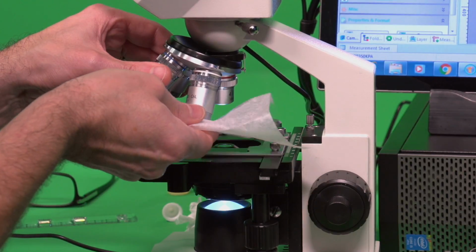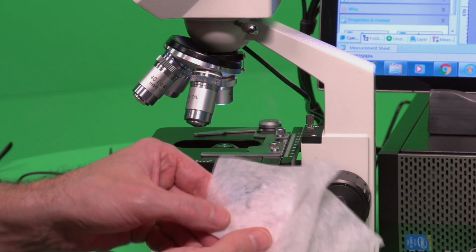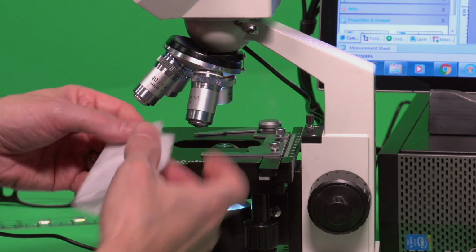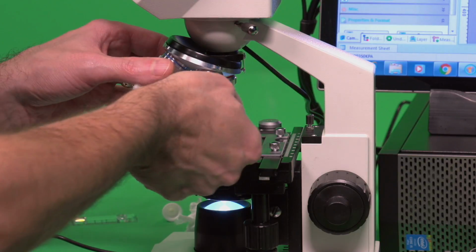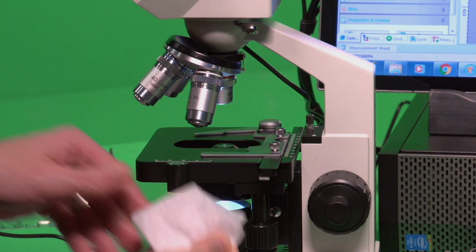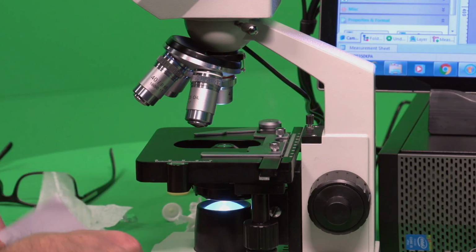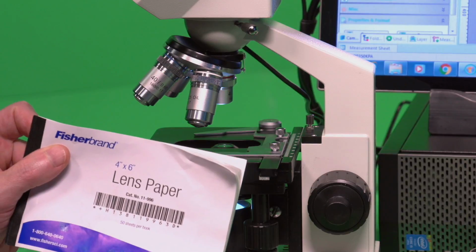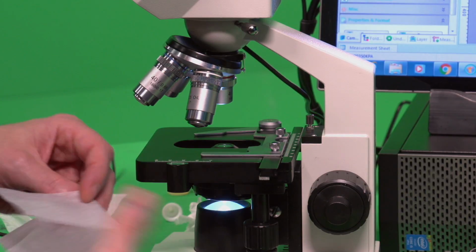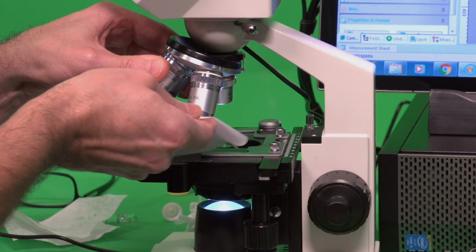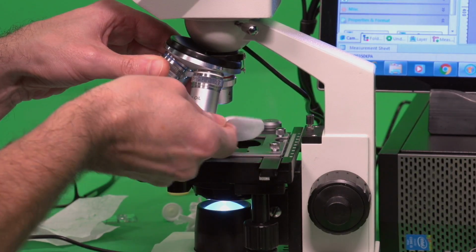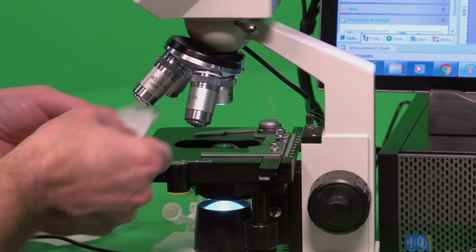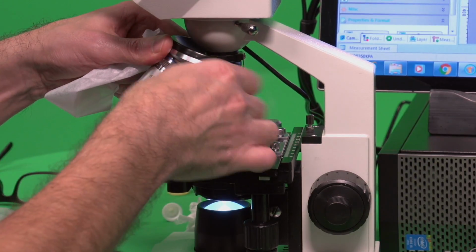So what you want to do is keep wiping off the oil, so there's still some there, until you don't see any more. So you always want to start with a new part. Okay, so I'm still getting oil on there. So grab a new piece and make sure you're using your lens paper and only your lens paper. Other types of tissues can scratch it. And if you can hear that, that is this objective, and I'll go ahead and pull this out.